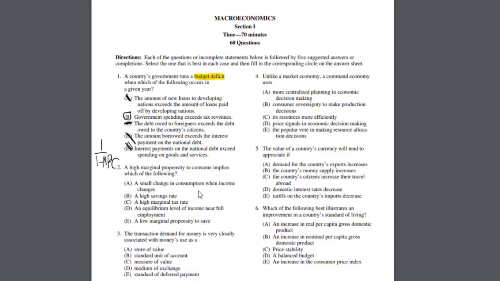A small change in the consumption when income changes. No, because there'll be a rather large change in consumption. A high savings rate. Nope. Because as we just stated, MPS has to be pretty low. A high marginal tax rate has nothing to do with that. An equilibrium level of income near full employment. Nope. A low marginal propensity to save. Yes, that is the correct answer.